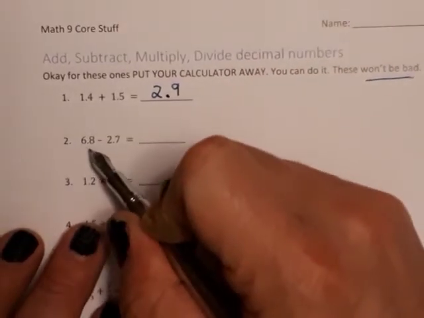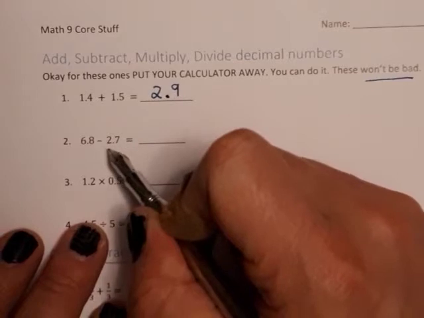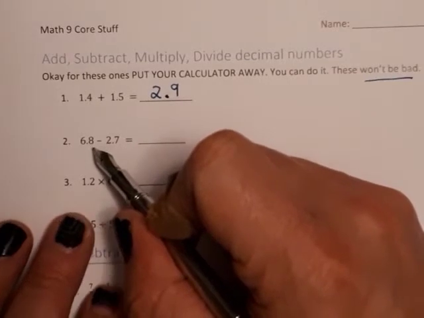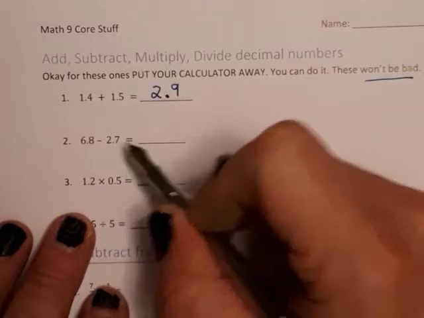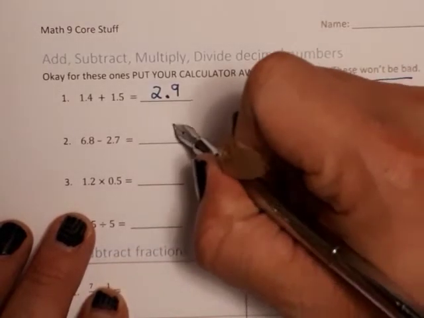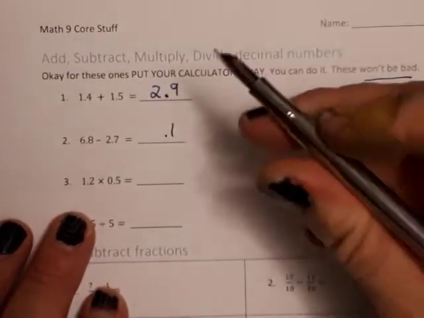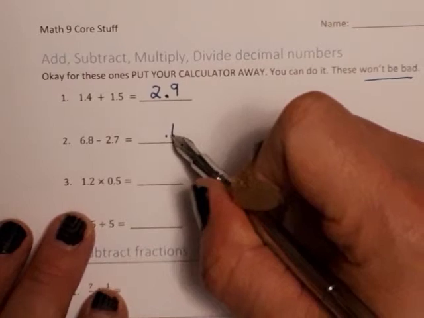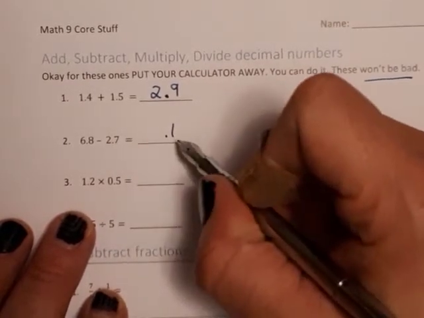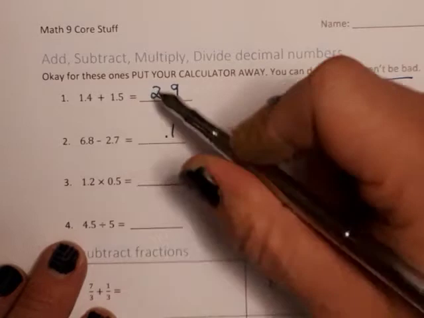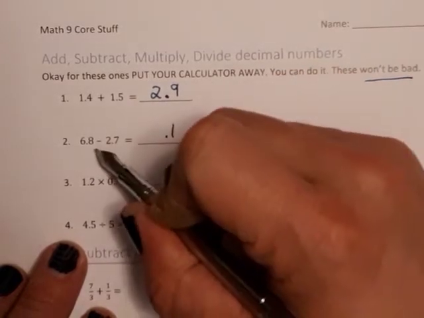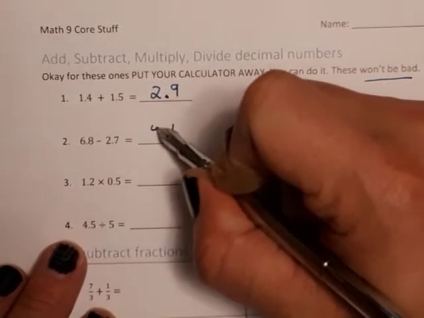Alright. 6.8 minus 2.7. Well, let's see. We got 8 tenths. Subtract away the 7 tenths. We only got 1 left. Oh, that's going to be alright. Here we go. 6. Look at that. We didn't have to borrow anything. See, these ones are being kind to us. It's okay. 6 plus 2. We can do. Oh, not plus. What am I talking about? It's subtracting. This is going to be 4.